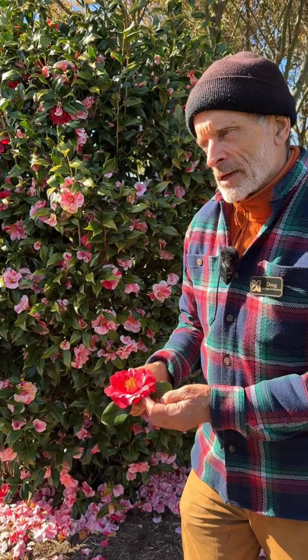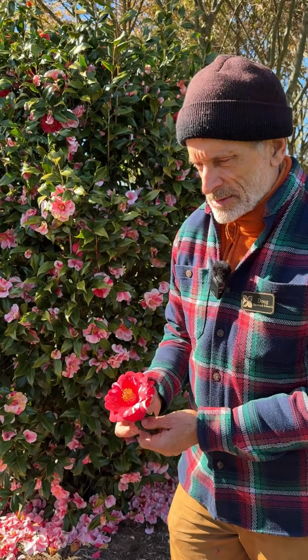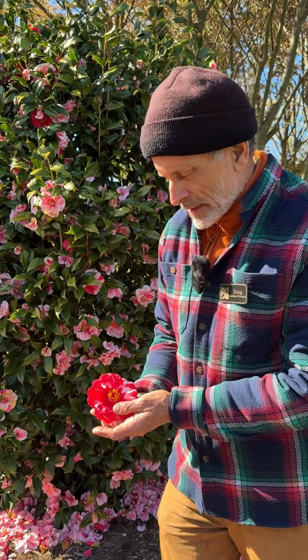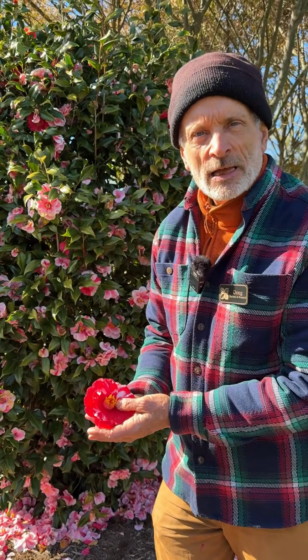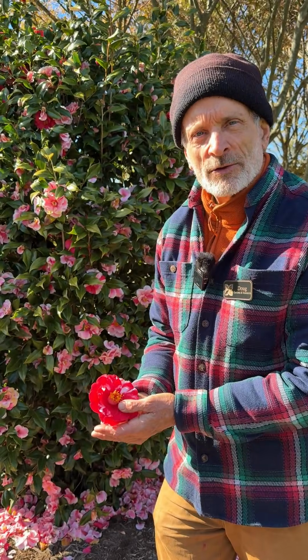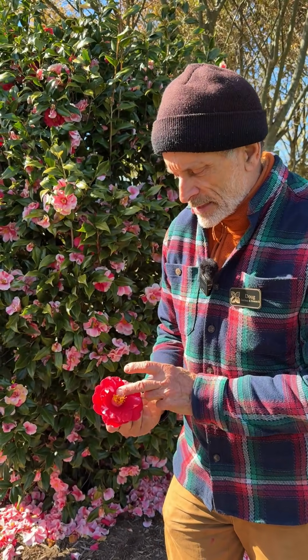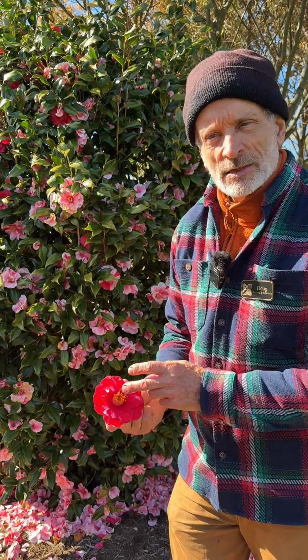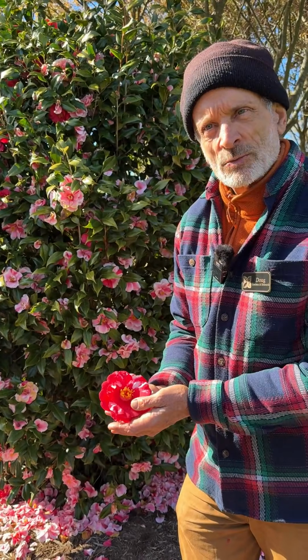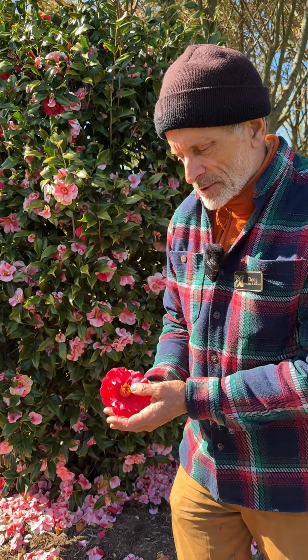But the American Camellia Society has no problem with virus variegated camellias. They allow them to be entered into shows and stuff, but there are other countries where that country's camellia societies don't allow virus variegated plants to be exhibited in camellia shows.